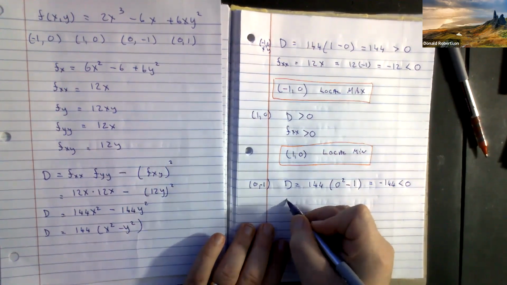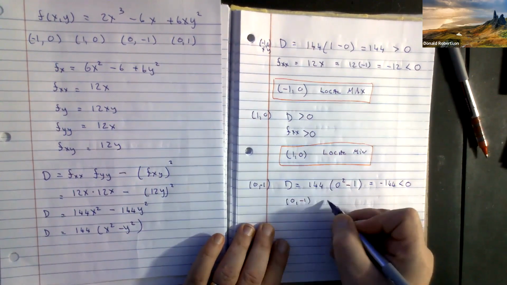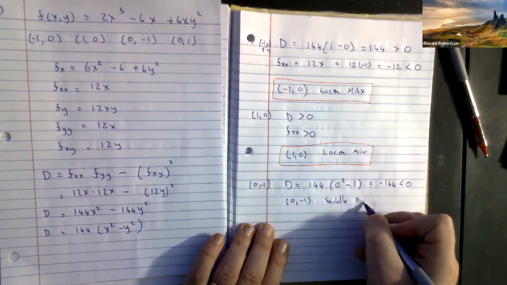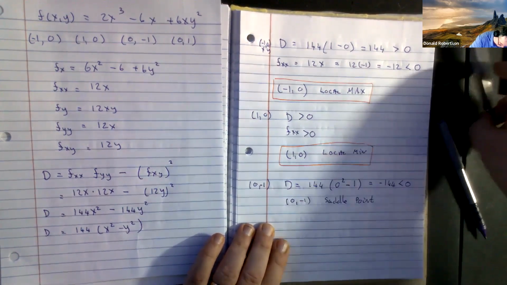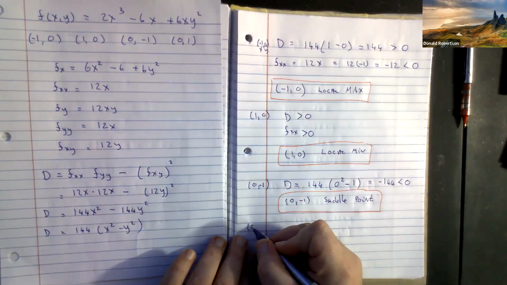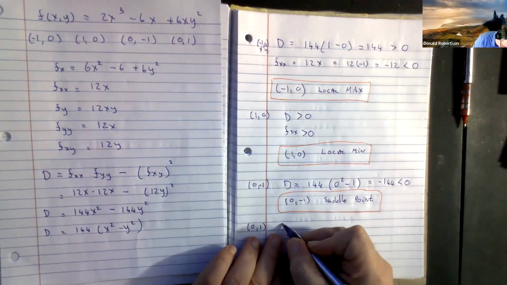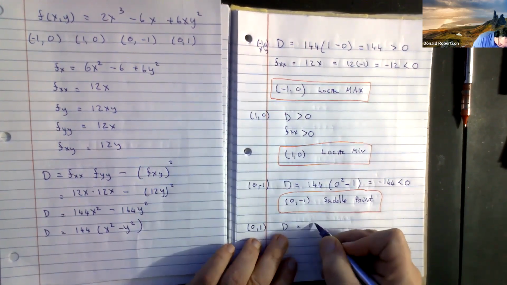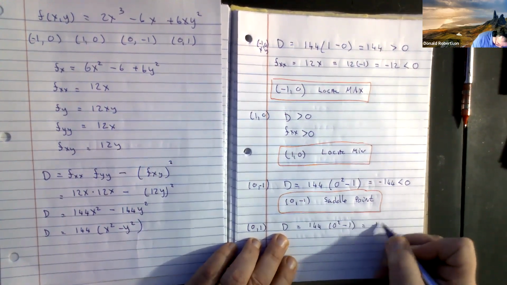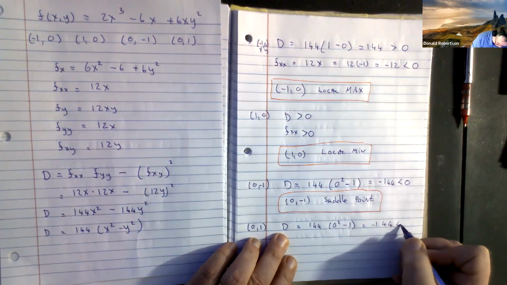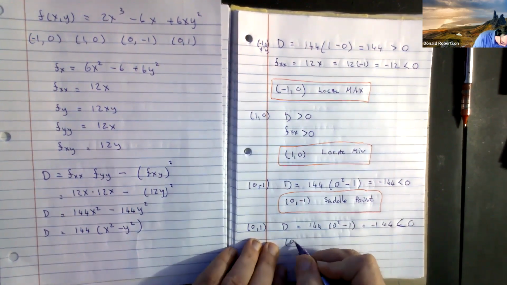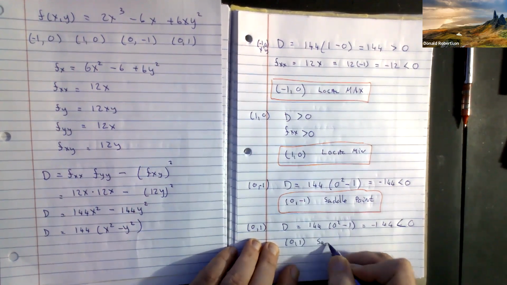That means 0, -1 is a saddle point. And if I do 0, 1, d ends up being essentially the same calculation. It ends up being negative, which means at 0, 1, we have a saddle point.